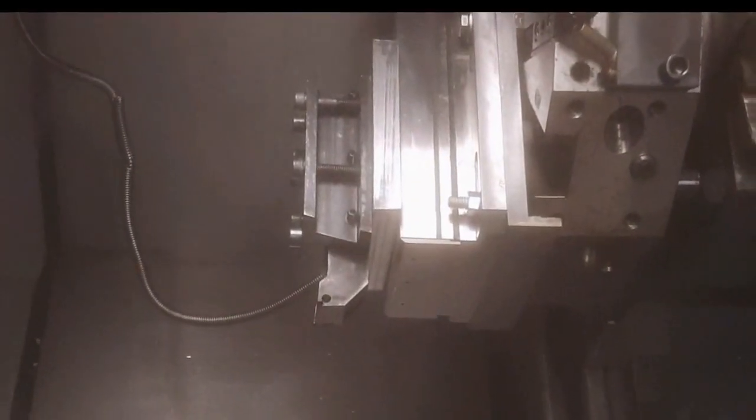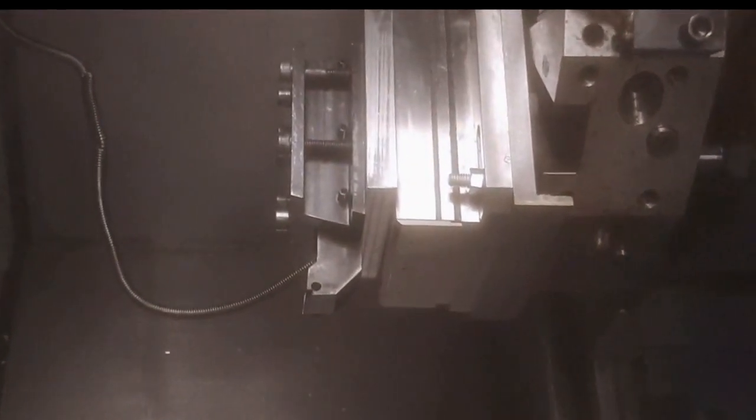we don't have three components of forces, we just have two. Okay, and the important thing is to set up the static dynamometer properly in the turret, and once we have established that, we just do the experiment as we normally would.